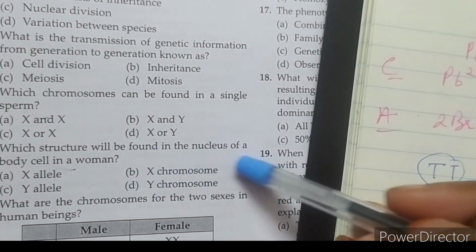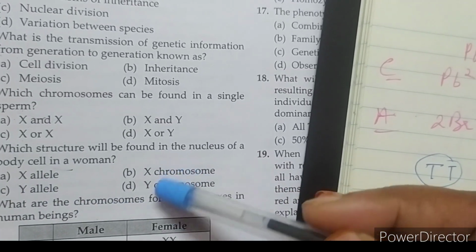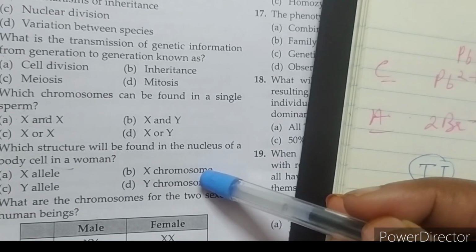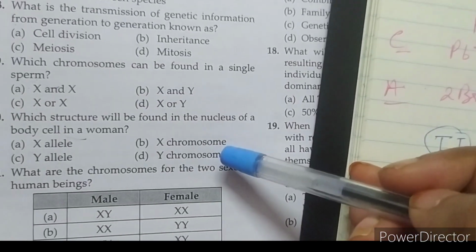Which structure will be found in the nucleus of a body cell in a woman? The X chromosome will be found in the nucleus of a body cell in a human woman.